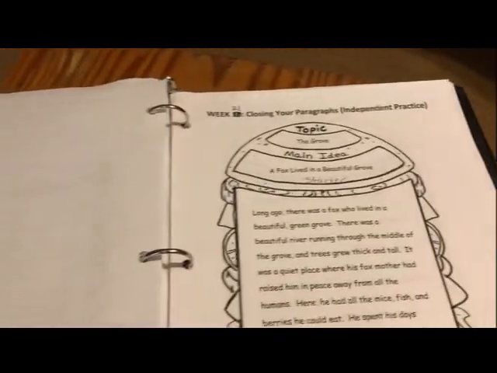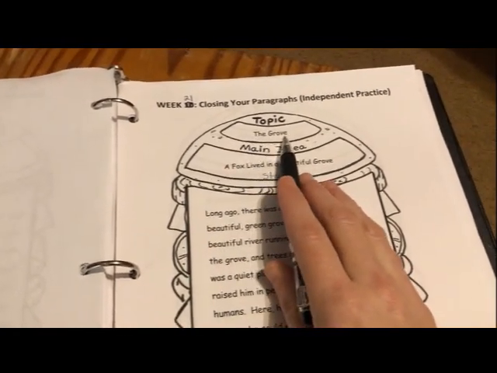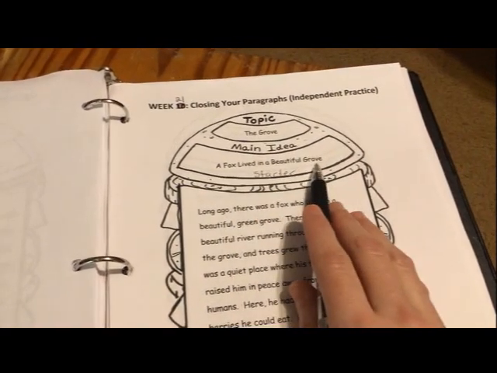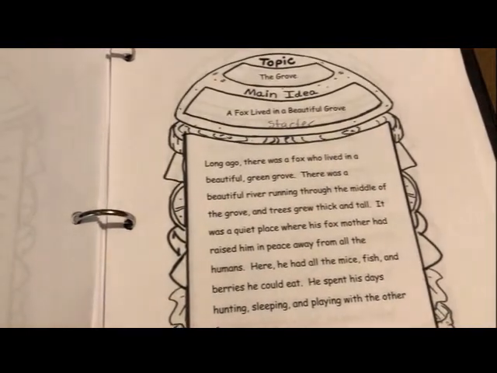So this one is about a fox. Okay, and we can see from the topic, the first one is the grove. The fox lived in a beautiful grove. So that's the main idea. So this is all about him living in a beautiful grove, right?